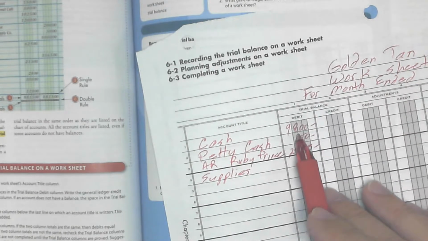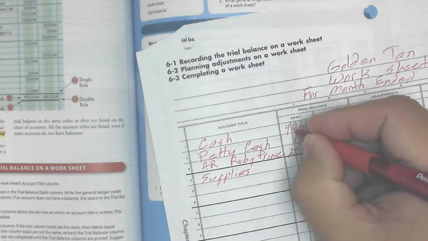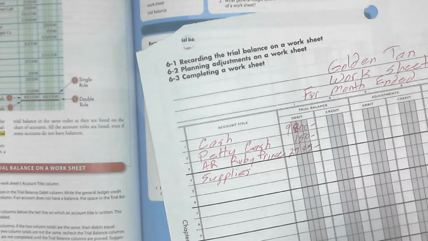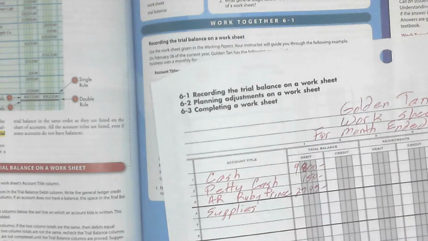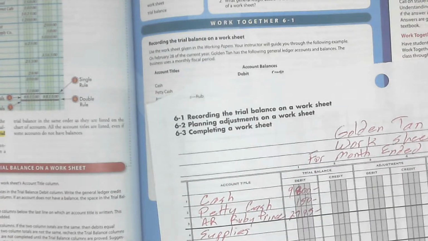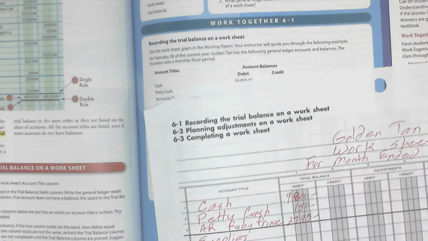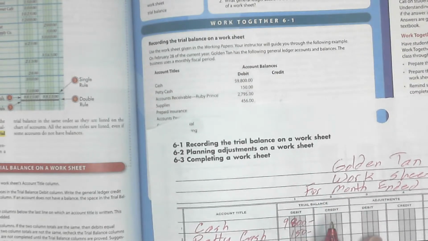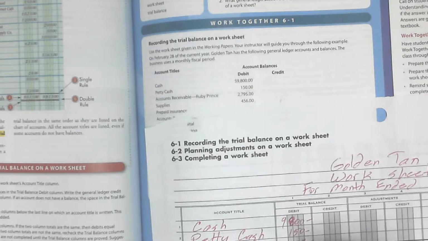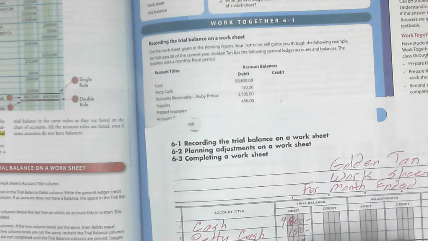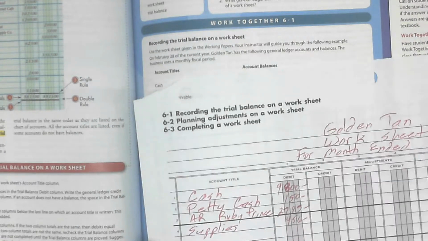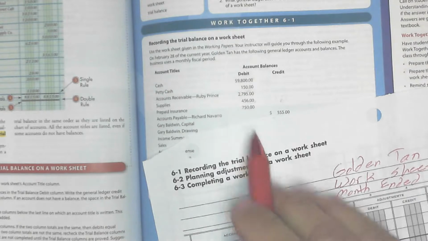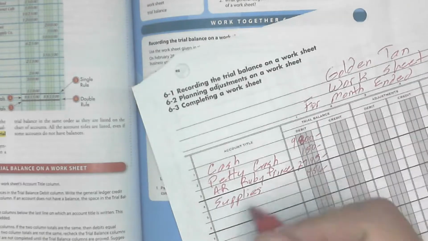Yeah, it's 9,800. Yeah, it's not the most high quality camera. Okay, my supplies, $456. Prepaid insurance, $750.